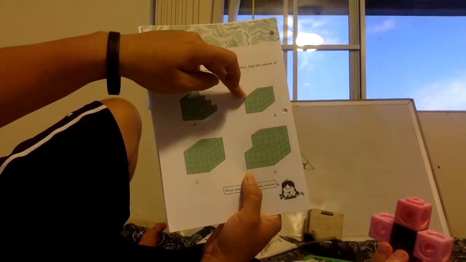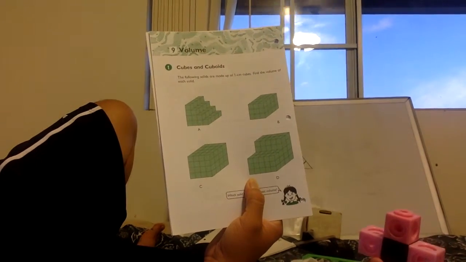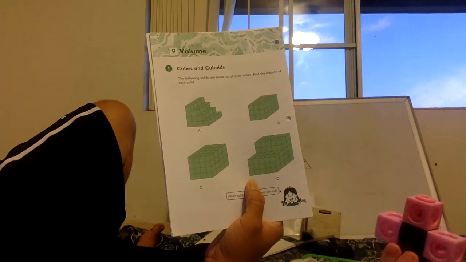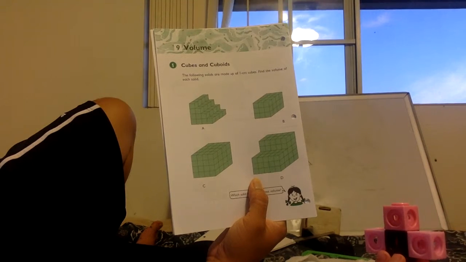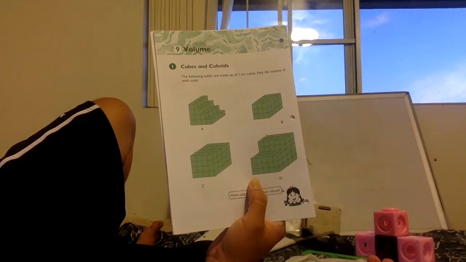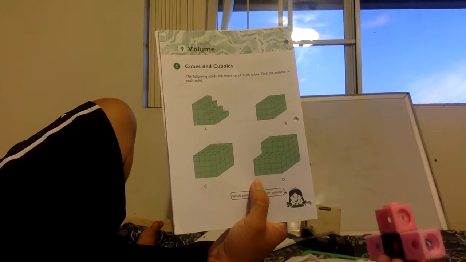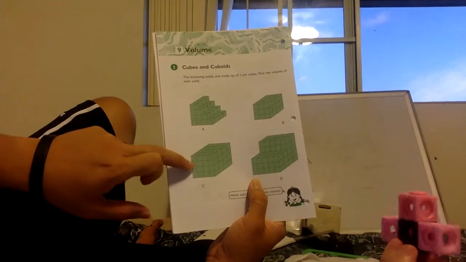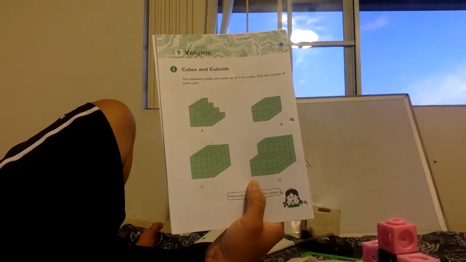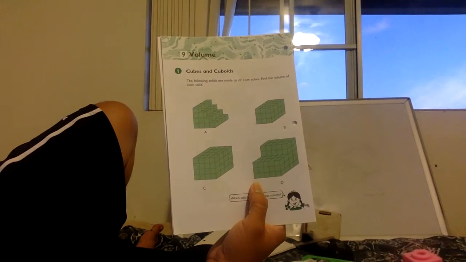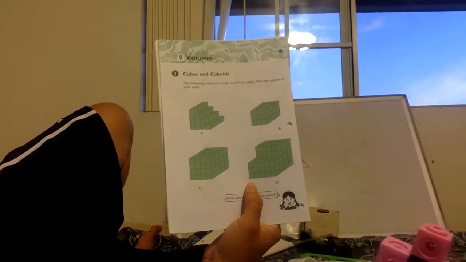What about this? How many blocks would it take to make that? 9 times 4, which is? 36. Good. What about this? How many blocks would it take to make that? 16. Whoa, that's a lot. 16 times what?